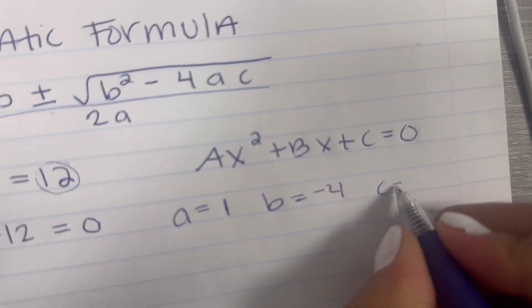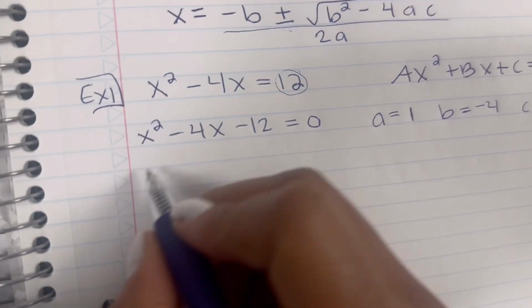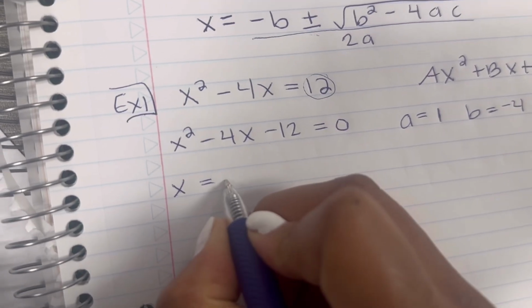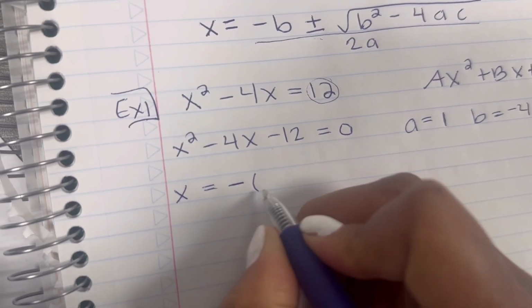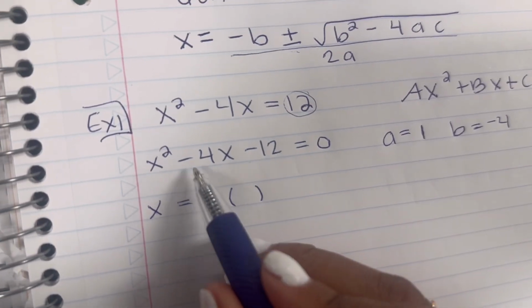So make sure you write that down. Even I, as a teacher, write that down. Don't skip that step. And then sing the song again. X equals negative b, put parentheses where you see b, which is negative 4.